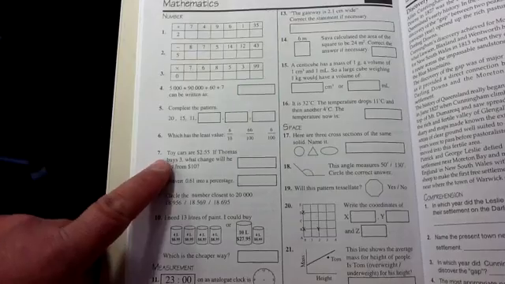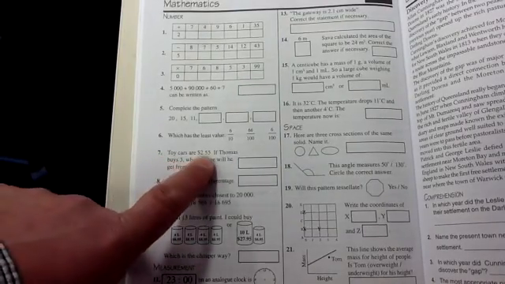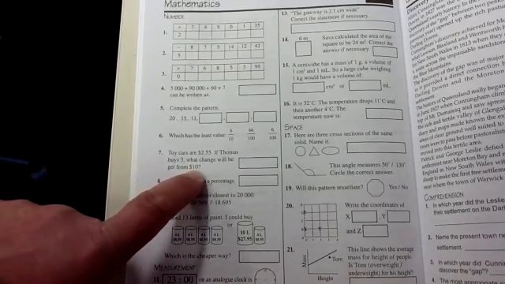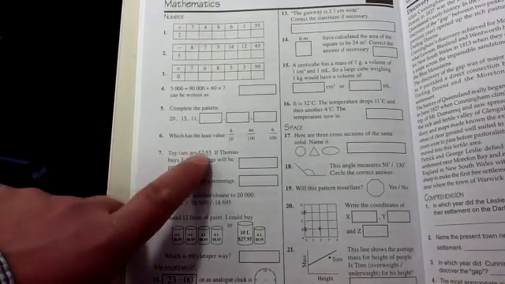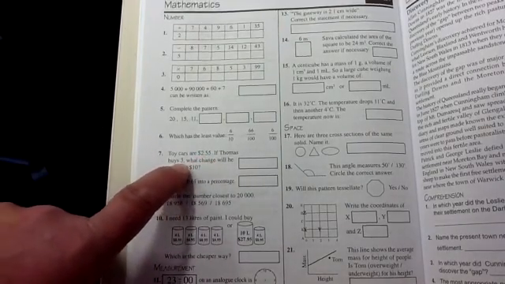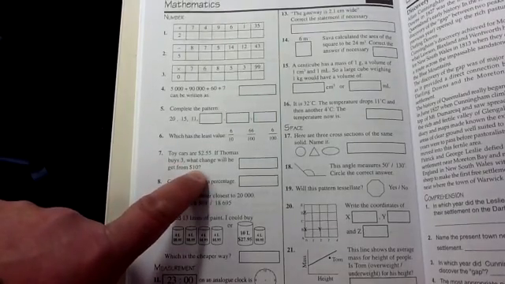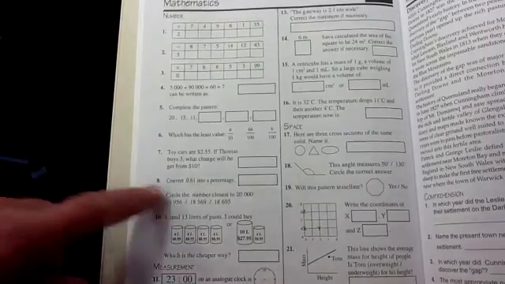The next one, we've got number 7. Toy cars are $2.55. If Thomas buys 3, what change will he get from $10? So you need to think $2.55 times 3, it'll give you a total, and then you take that total away from $10 to figure out your change.